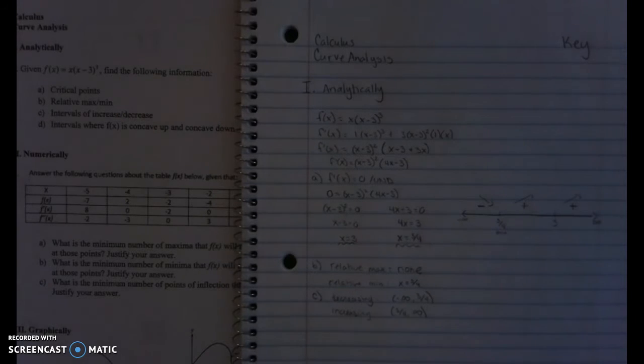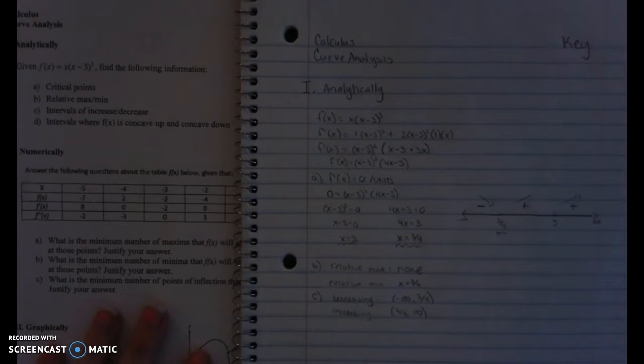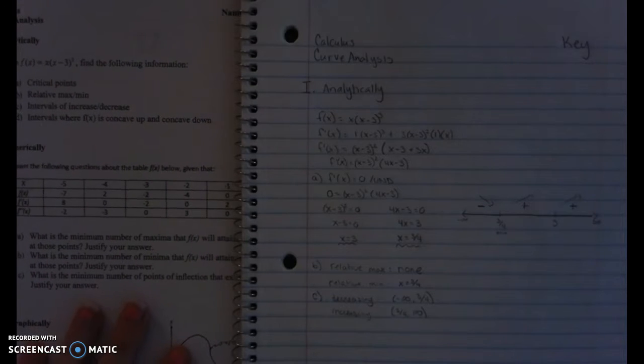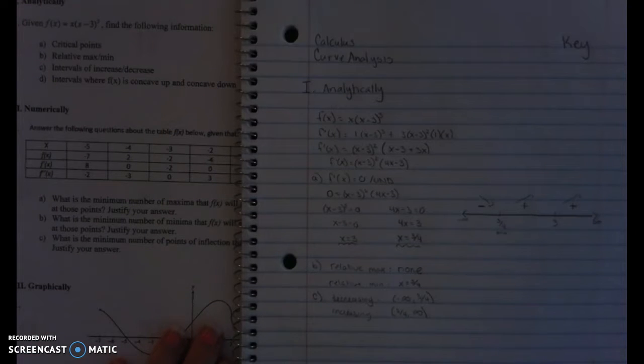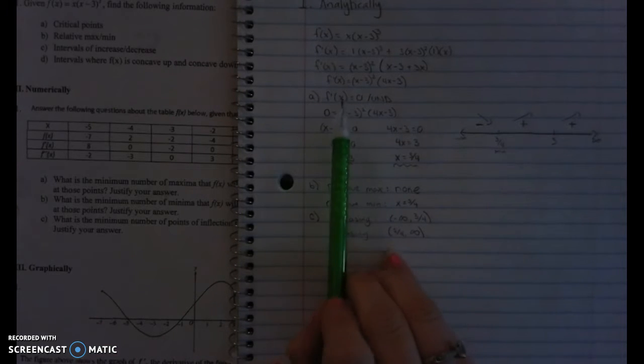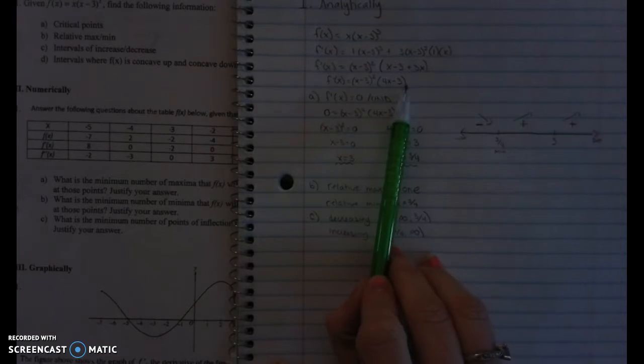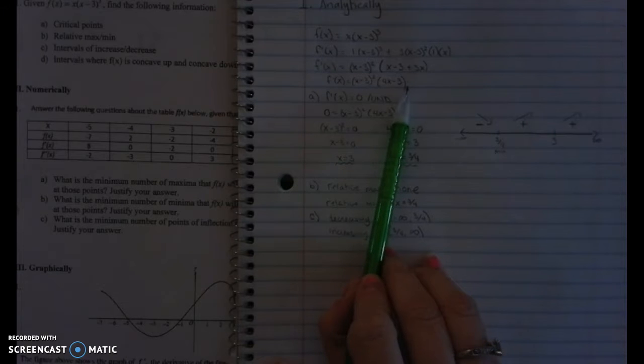Sorry if you guys are having a hard time seeing that. I wanted to make sure I could get as much on the screen at one time, so it's kind of far away. Then the last thing that we need to do is find where the function is concave up and concave down. So that means now I actually have to get the second derivative. So we're going to go back up here where we had our first derivative, and I'm going to take the derivative of that.